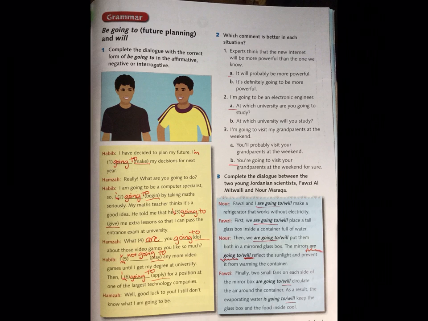Moving along to exercise number 2. Which comment is better in each situation? So here we have a saying and then we have 2 comments. Which one best goes with the situation?